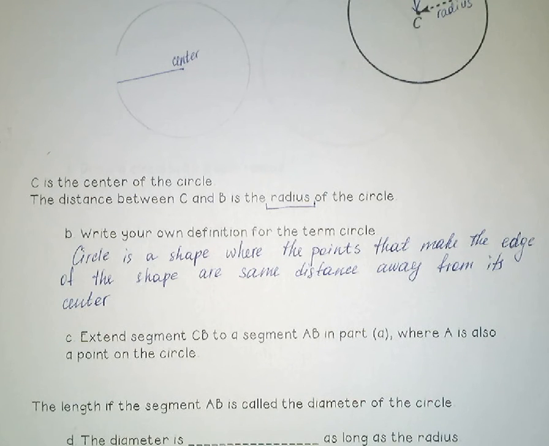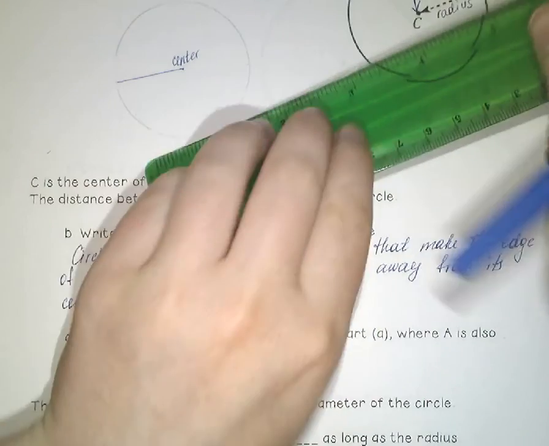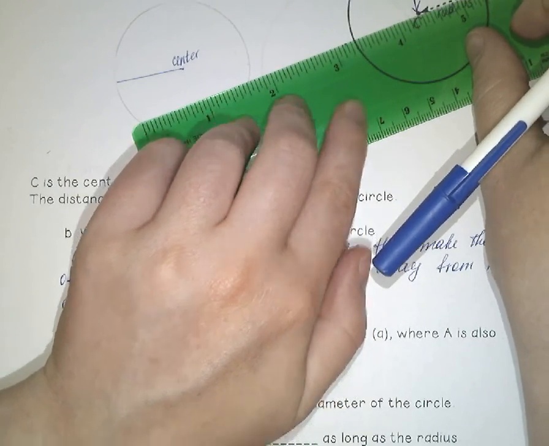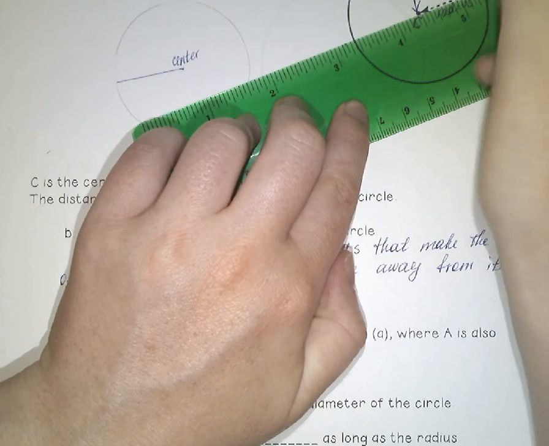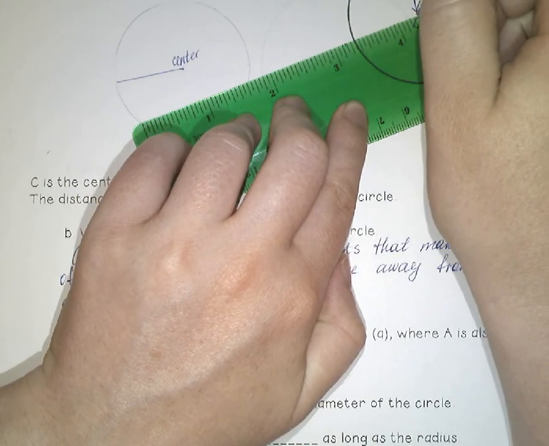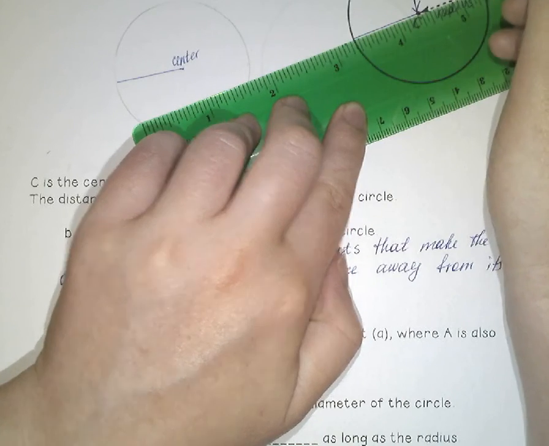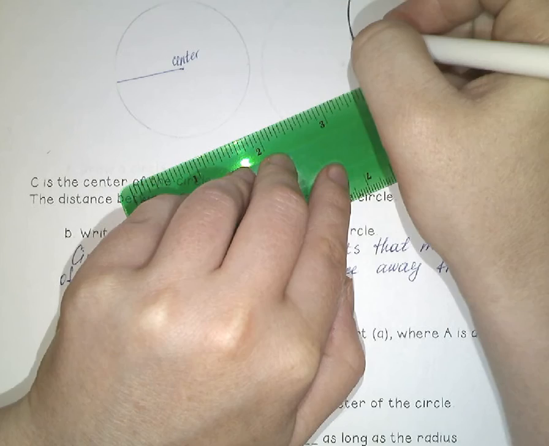Extend segment CB to a segment AB in part A, where A is also a point on the circle. So if I extend my segment CB so that I can draw another radius right here, I will mark it point A.